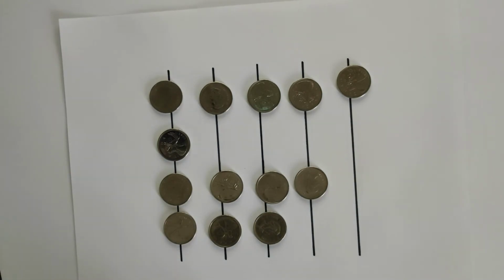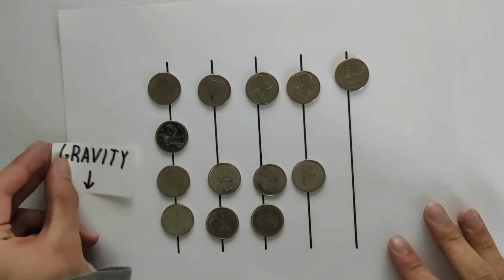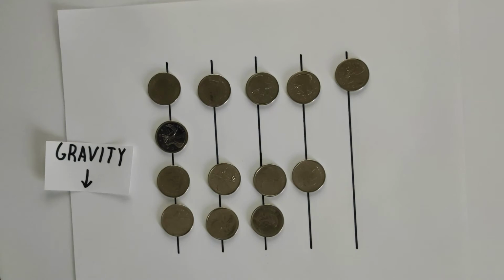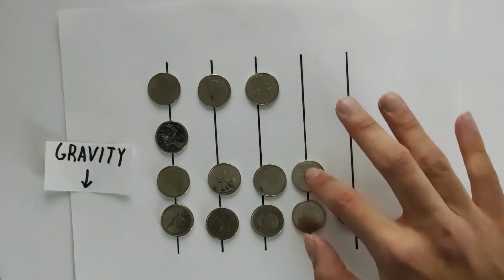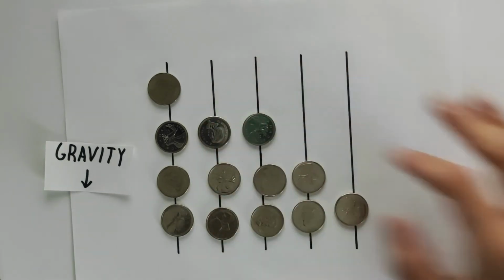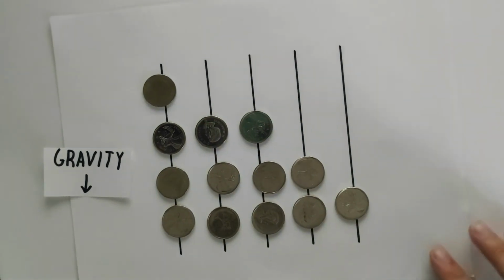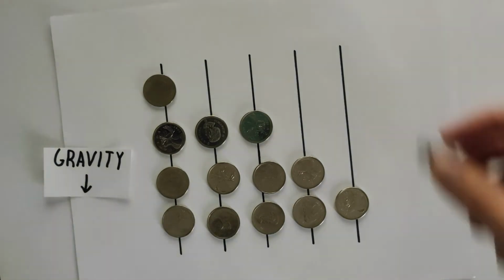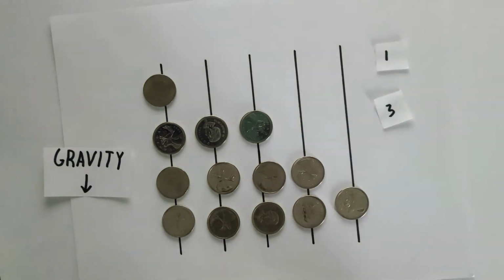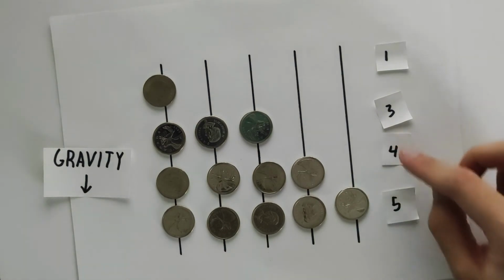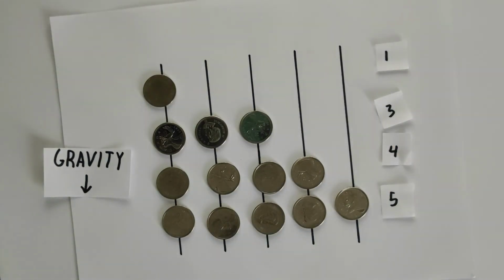Now, what happens when we introduce gravity? Well, naturally, the coins will start to fall. And now, if we count the amount of coins in each row, we can look and we can see a sorted list. We have 1, then we have 3, then we have 4, and then we have 5. And now our numbers have been sorted.